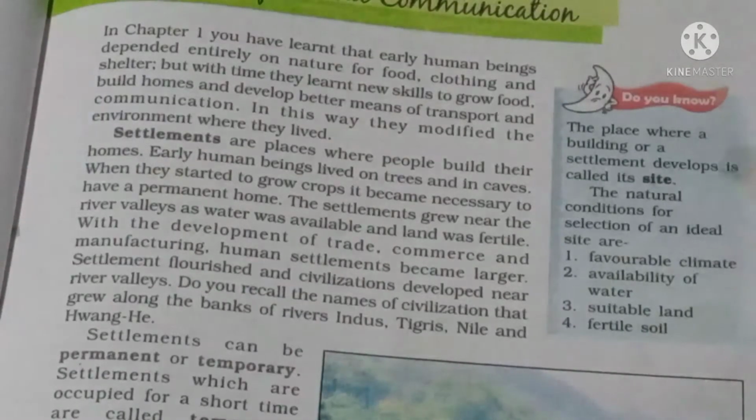We shall see what is a site. The place where a building or settlement develops is called its site. Then we are seeing that the selection of the place must have a favorable climate, availability of water, suitable land, and fertile soil.